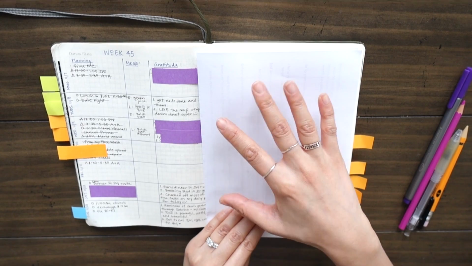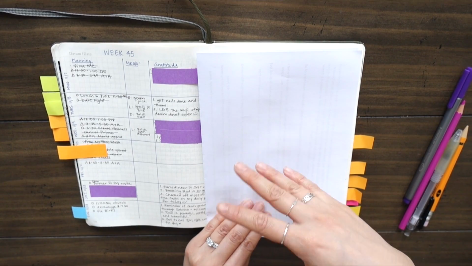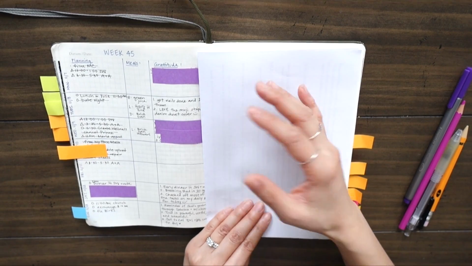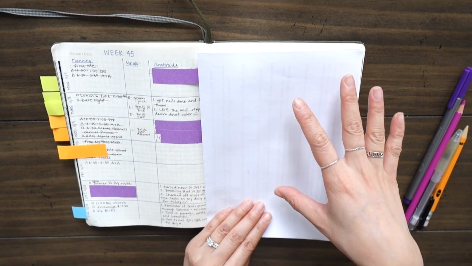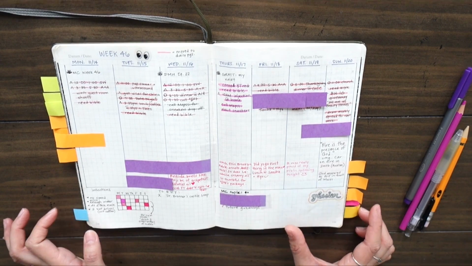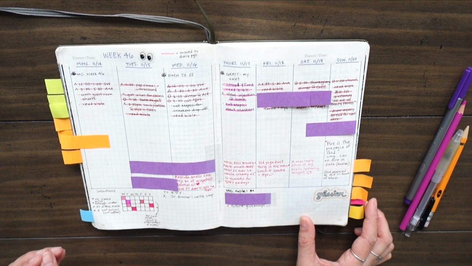So this spread worked just fine for me for a while, but I knew that if I wanted to change it up, I could always do that in the future, and that's one of the beautiful things about a bullet journal. If something doesn't work for you, you can always switch it up. So this is my current weekly spread, and I am really, really happy with this. I find that it's really functional for me.